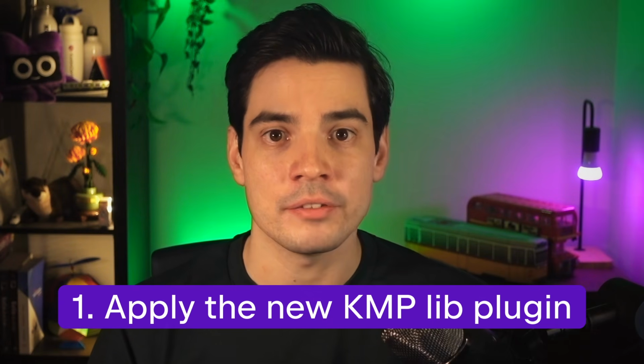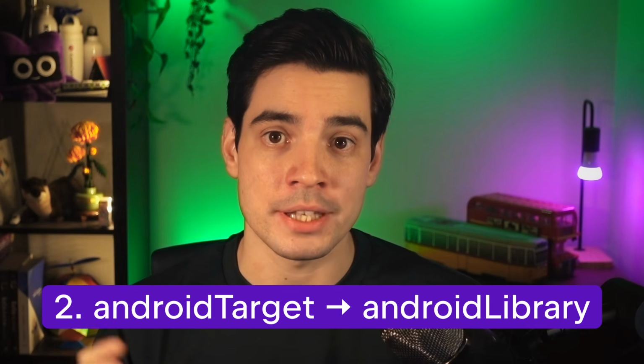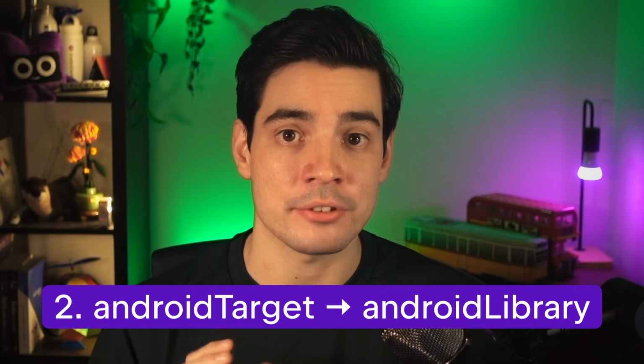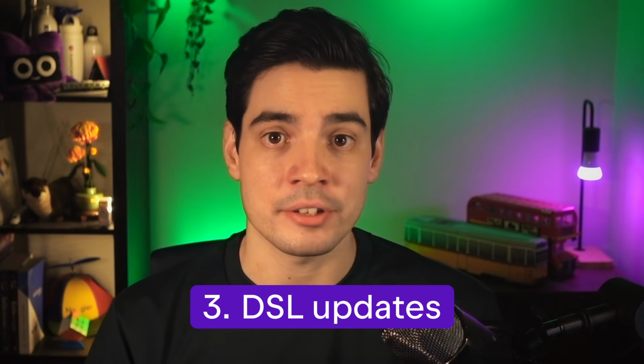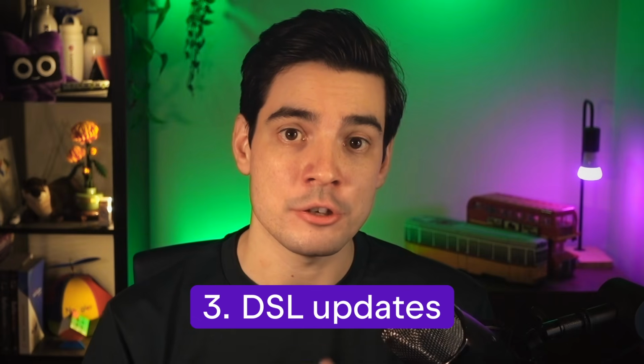At a high level, what we need to do here is this: apply the new plugin instead of the old one, replace the Android target block used with the old plugin with the new plugin's Android library block to set up the Android target, and update any existing Android related config in our module to use the new plugin's DSL. There are cases where you'll need to do some additional work on top of this, but we'll get back to these in a bit. Before that, let's see what this migration looks like in practice.